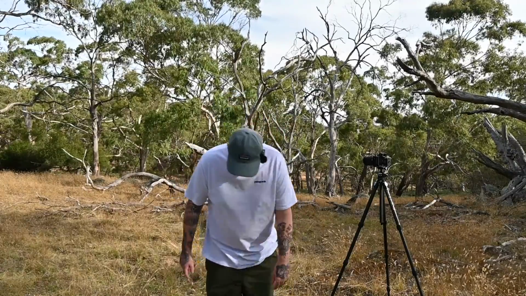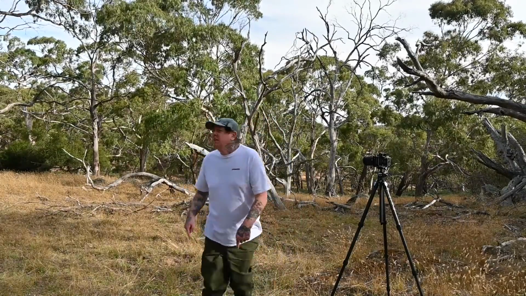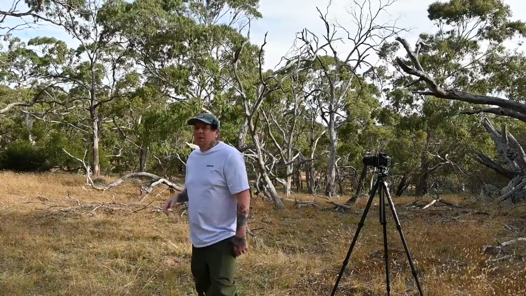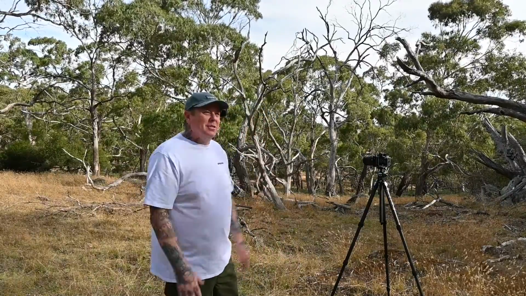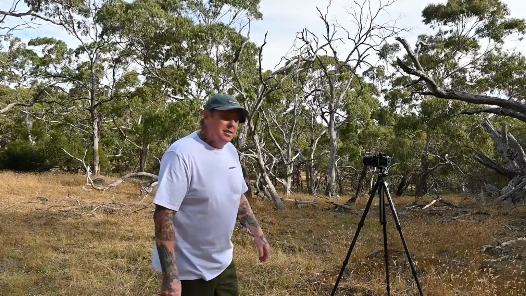Got my Bogs boots on. Simply I'm using them as snake garters. So hopefully we don't encounter any snakes around here, but let's see what we can get from this.